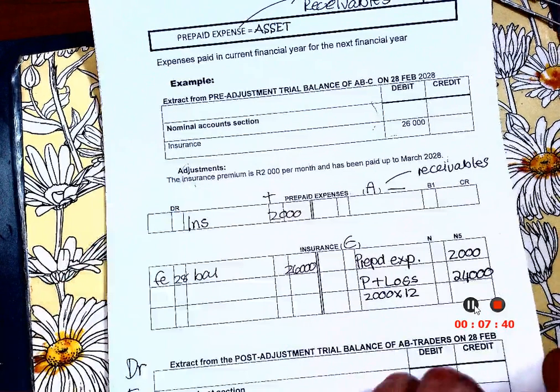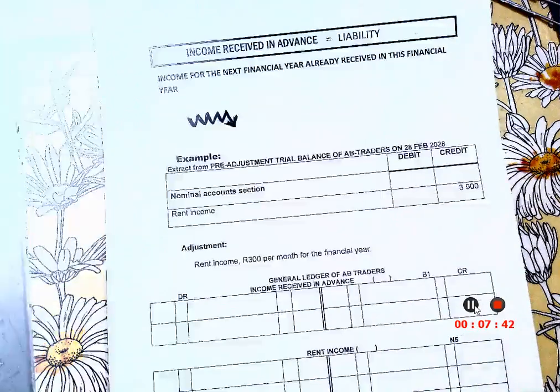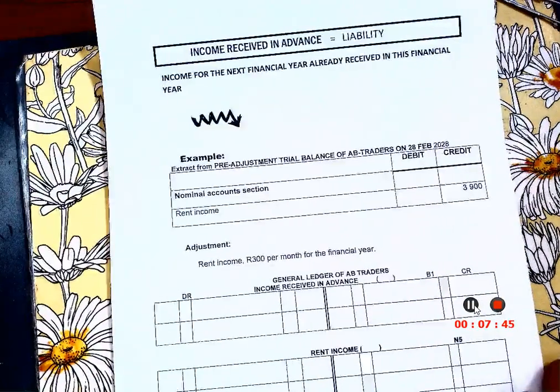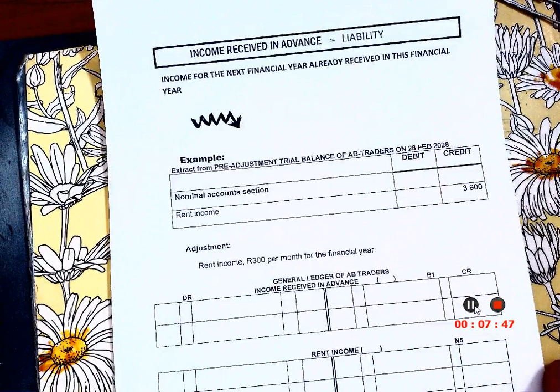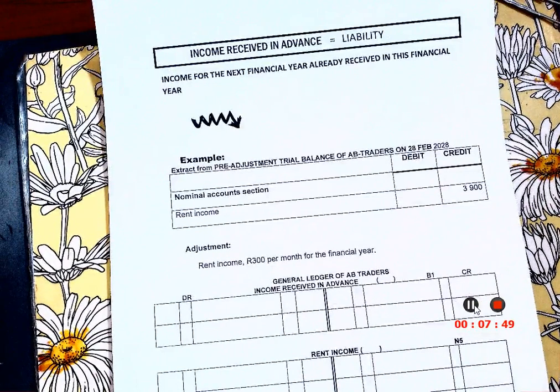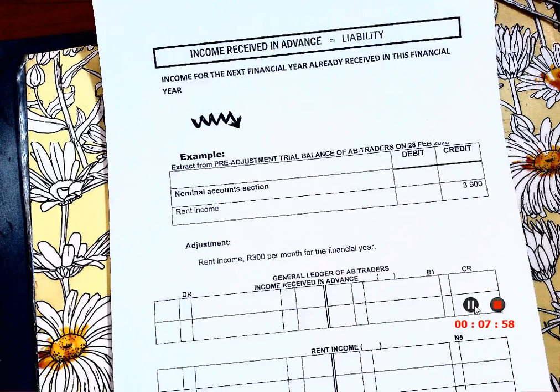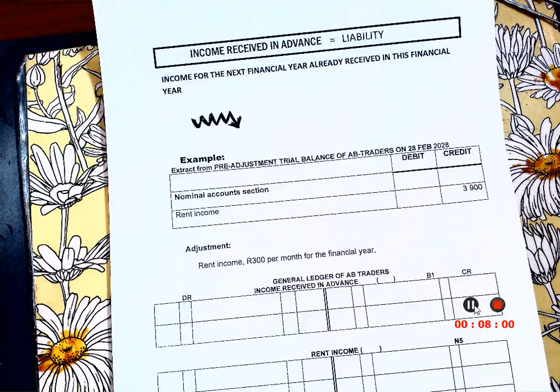Okay. Let's go to the income. So this is a very long word. Income received in advance, but it tells you exactly what it is. It's an income I received now, but I still need to give the person the service. Can you see the service is still payable? You understand? In other words, I receive rent, you are renting from me.